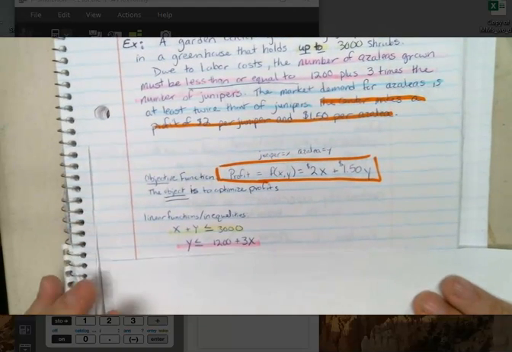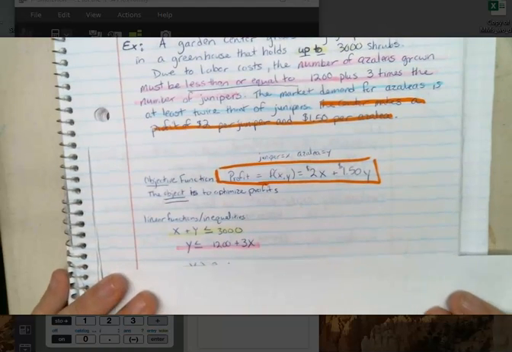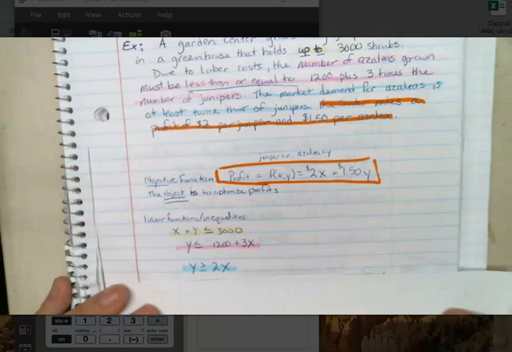The next sentence in blue, market demand for azaleas is at least twice that of junipers. y is greater than or equal to 2x. And then lastly, we already have our objective function that would be there in orange.